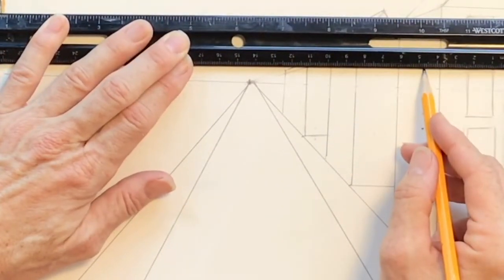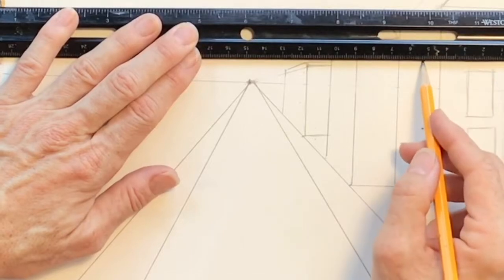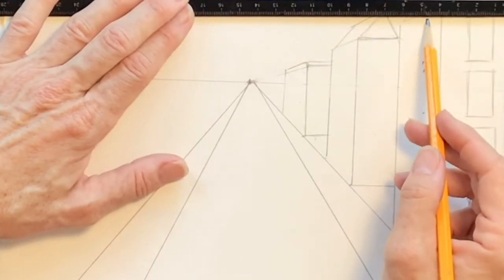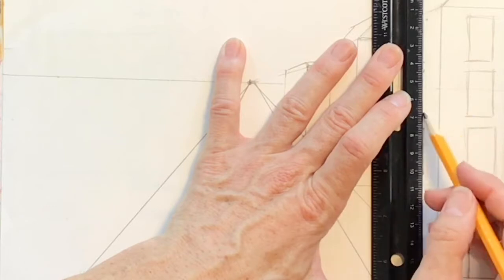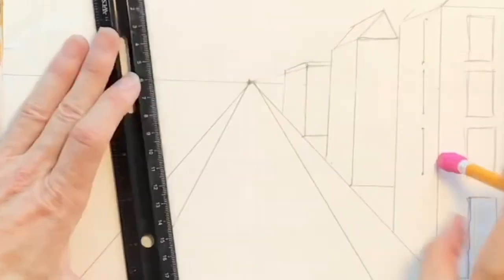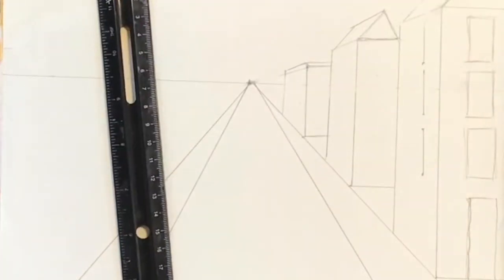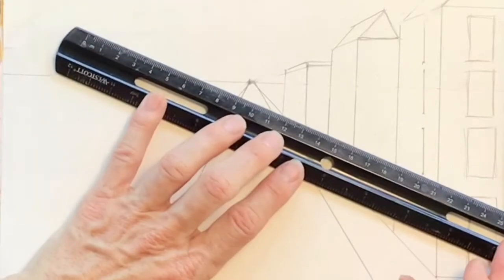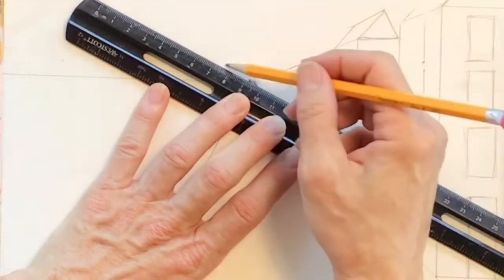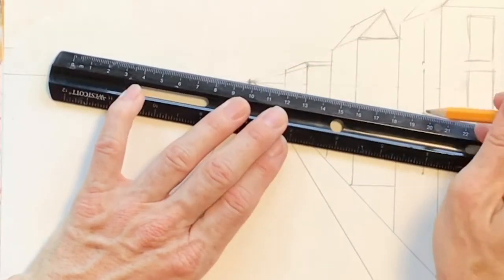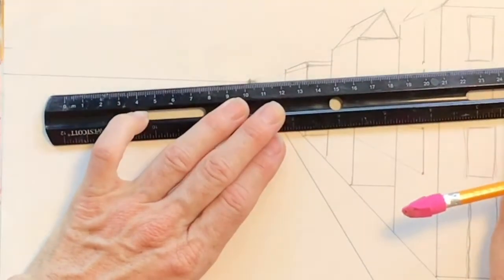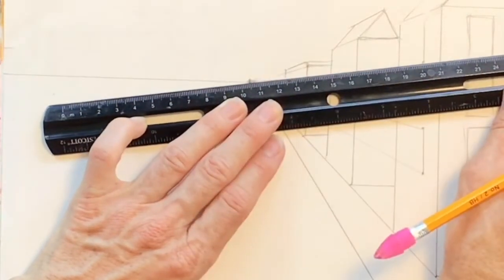These dots are the height of each one of the windows. So that's why I'm holding up the ruler and making marks where I find the top and bottom of the windows on the front of the building. That gives me the correct height. After you get the height of the window, then you're going to take your ruler and line up the top and bottoms of those lines to the vanishing point, creating diagonals for every single one of those windows on the side of the building.